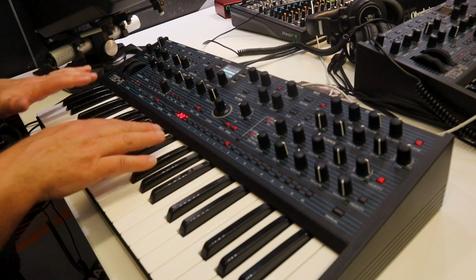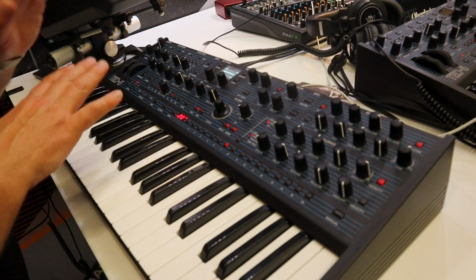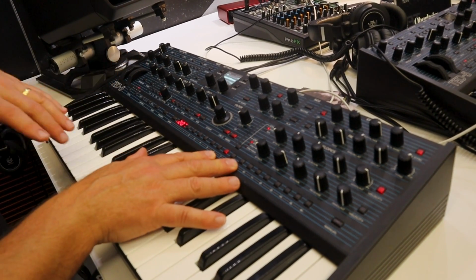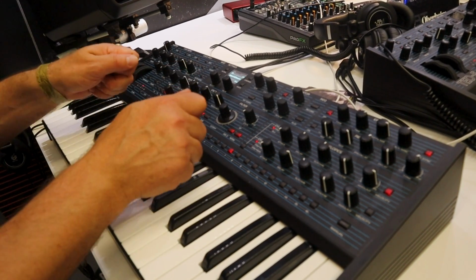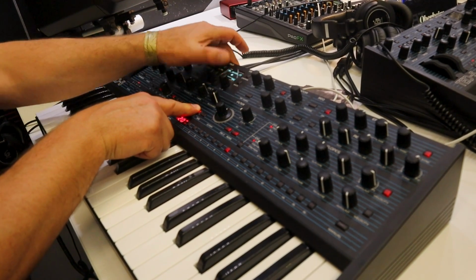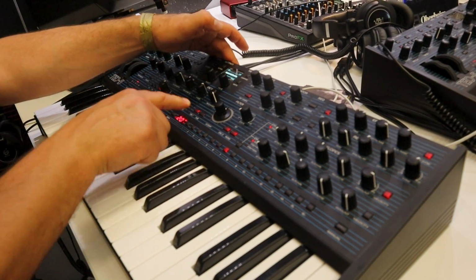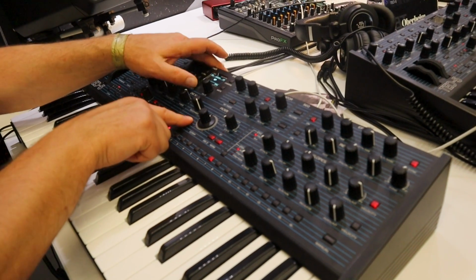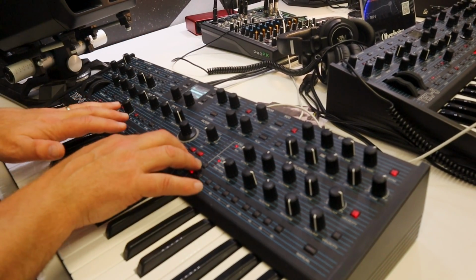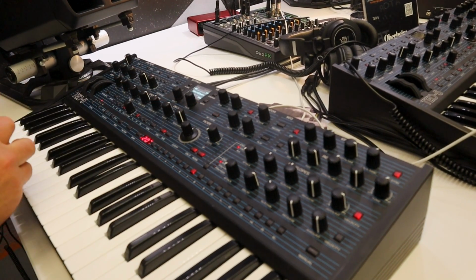Yeah. One thing to say, I've seen a few people speculating because we don't have a mixer section on here. It's true to say we don't have dedicated pots for the mixer, but what we do have is if you press and hold oscillator 1, then you get access to the oscillator 1 level. Same for oscillator 2, same for the sub as well, and the noise as well. So we have actually got mixing in here. It's just not dedicated control panels.